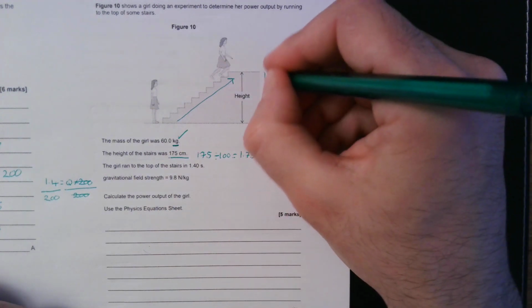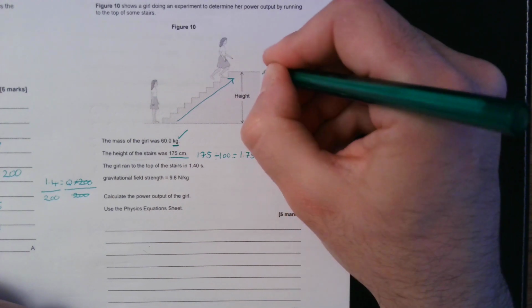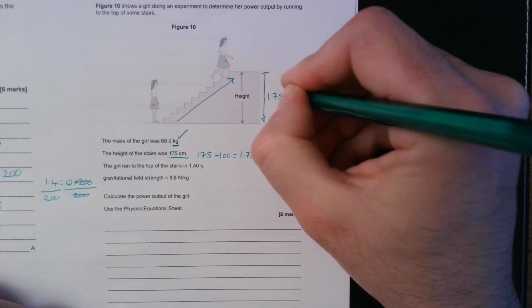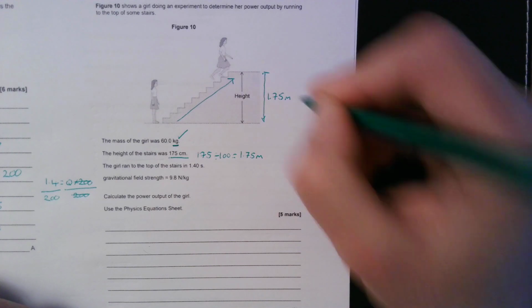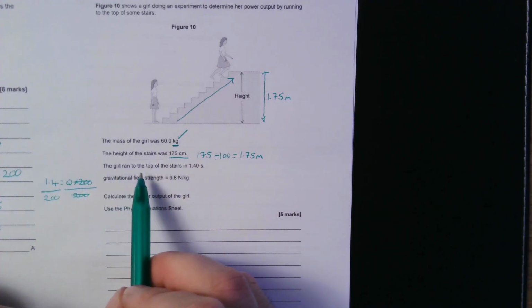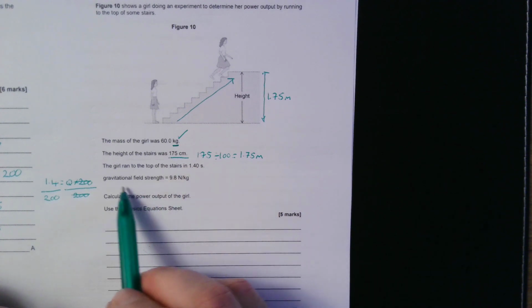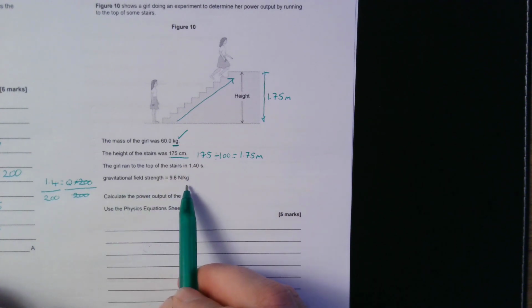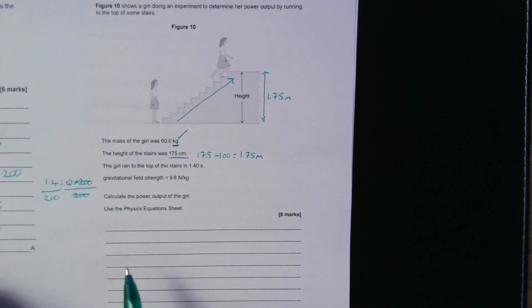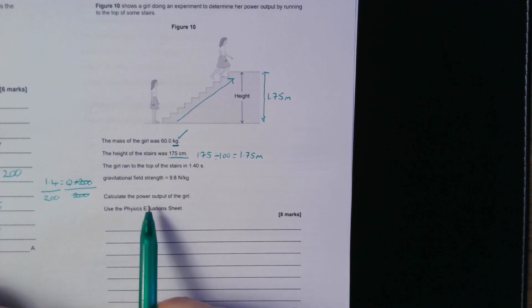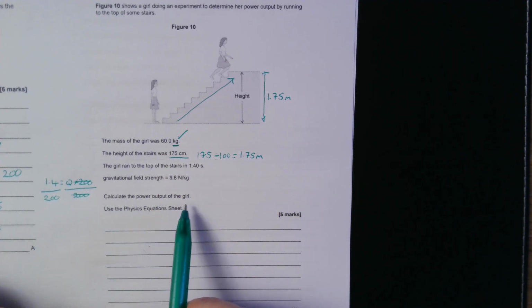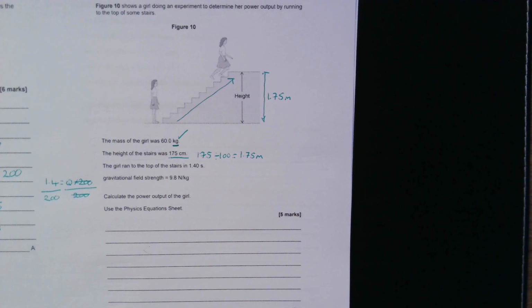And that makes sense. That would be about 1.75 meters. Okay, and then the girl ran to the top of the stairs in 1.4 seconds. So that seconds is fine, and gravitational field strength is 9.8, so that is fine as well. So all we need to do is calculate the power of the girl. Okay, use the physics equation sheet.